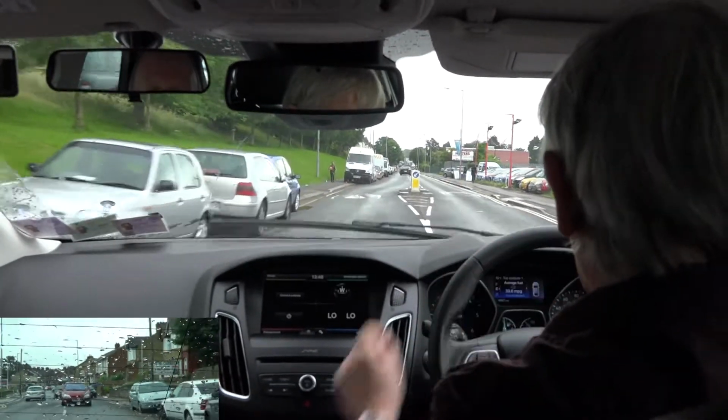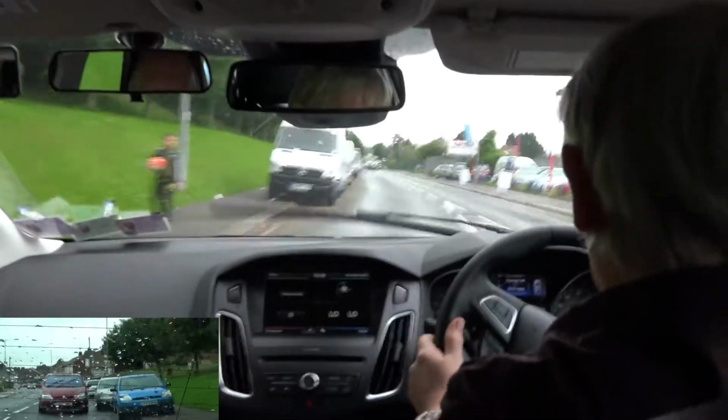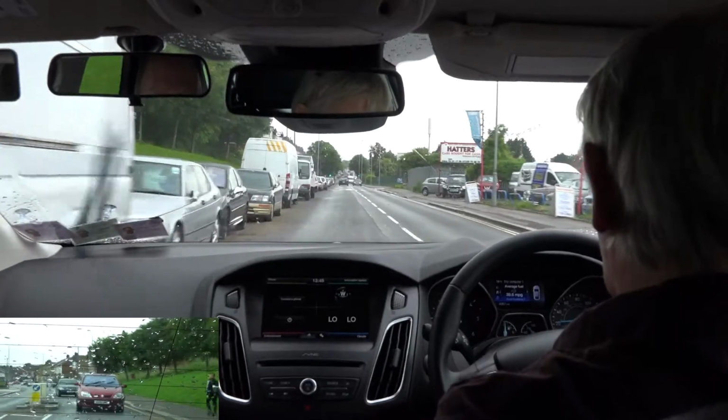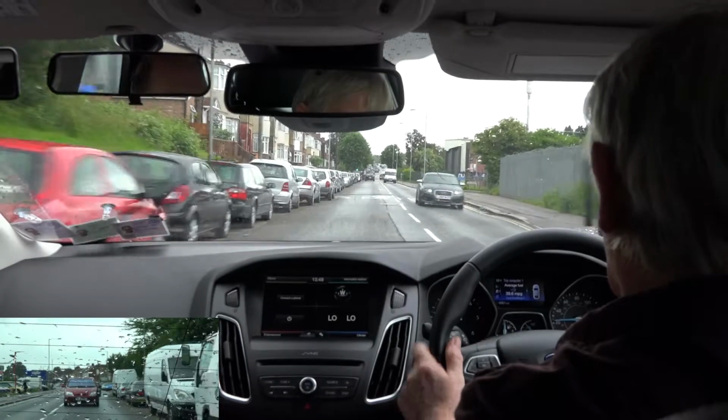Is that a crossing there, isn't it? That isn't a crossing, Tony. It's not a pedestrian crossing. I can't see people standing at it. What that is, is a safe refuge, so pedestrians can cross in two separate movements.